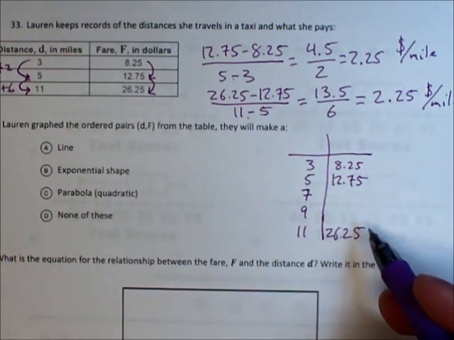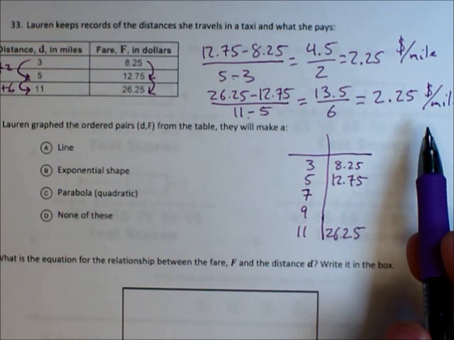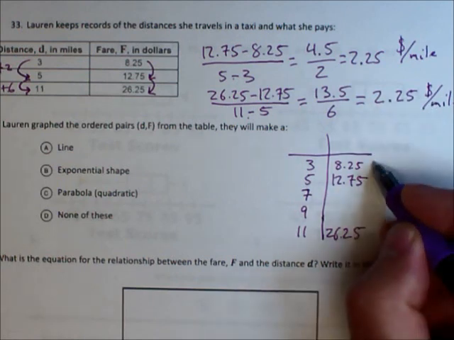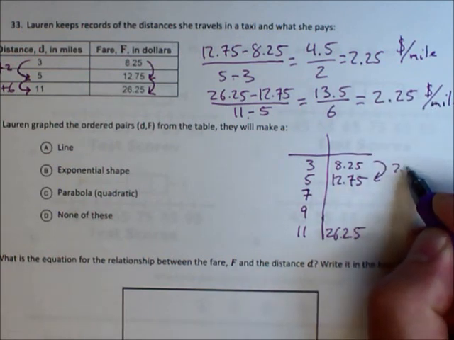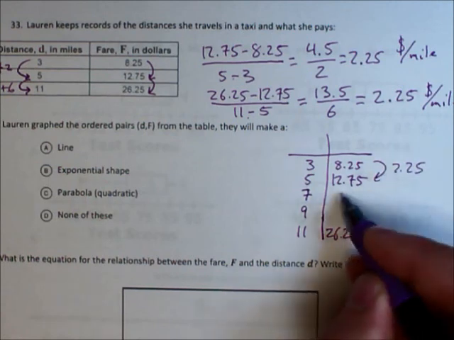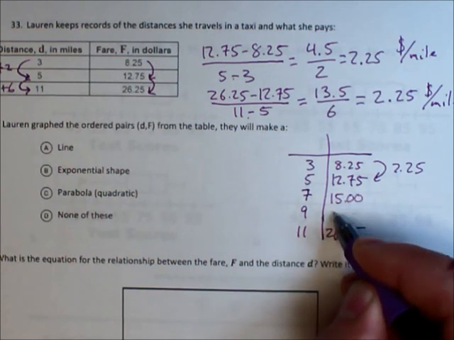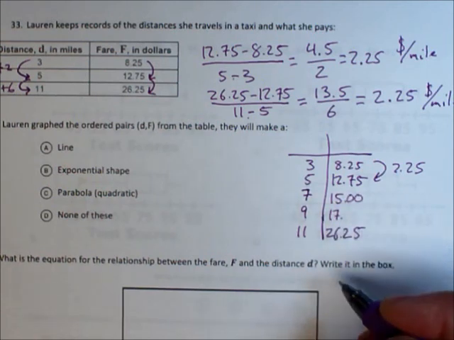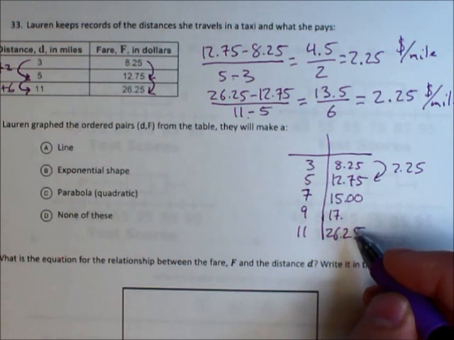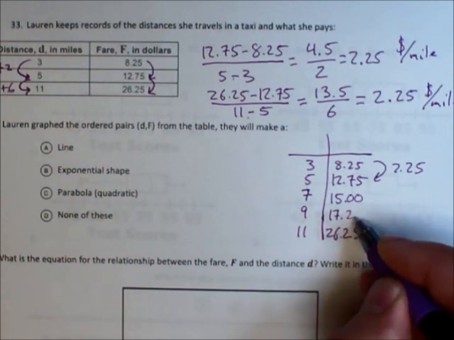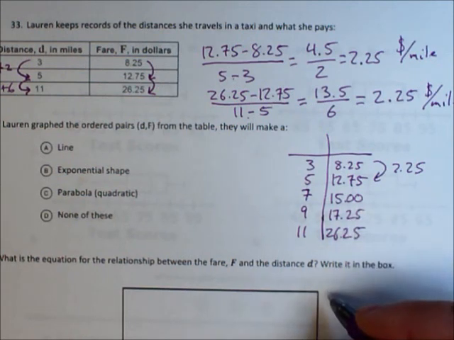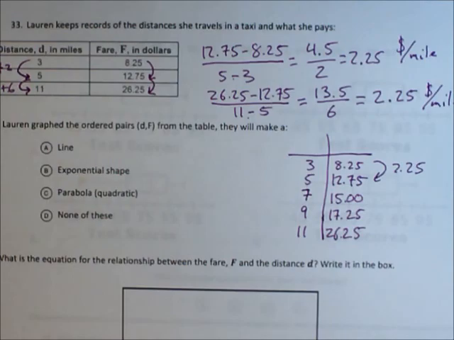There's a couple ways we could probably figure it out, but actually now that we know that this is 2.25, first thing I would just try is adding 2.25 to each one. So this would be $15. This would be 17.25. Did I skip something? Hang on a minute.